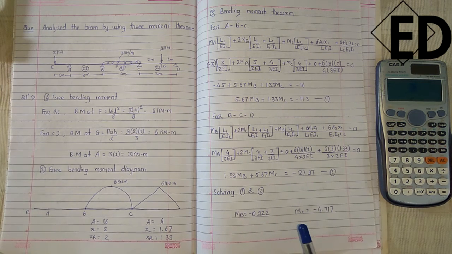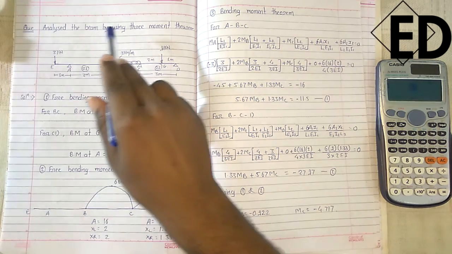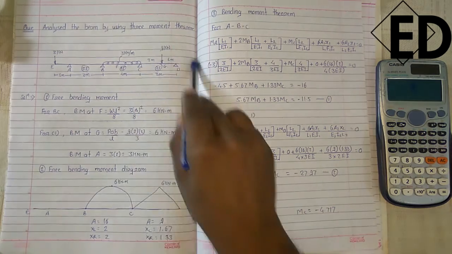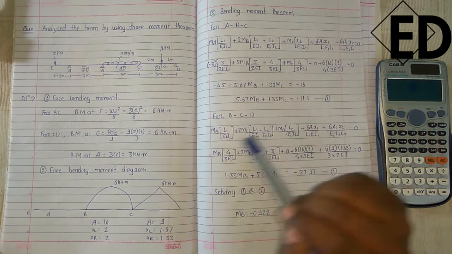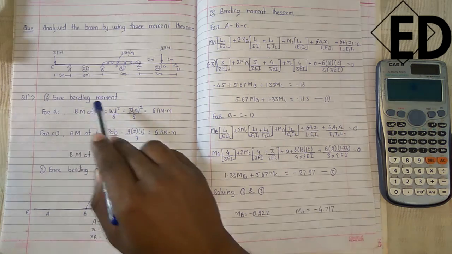Hello friends, the question on three moment theorem asks like this: analyze the beam by using three moment theorem. The question asks in paper like this, that there will be 5 steps for solving three moment theorem. The first step will be the free bending moment.